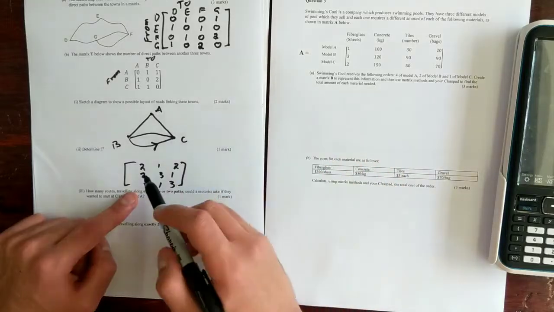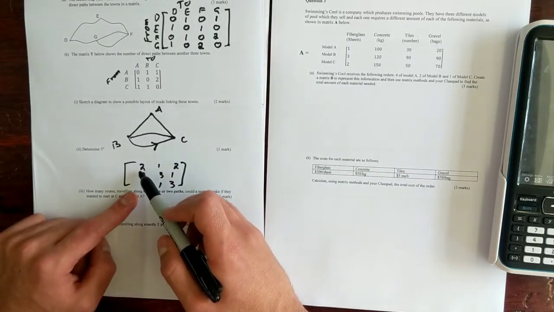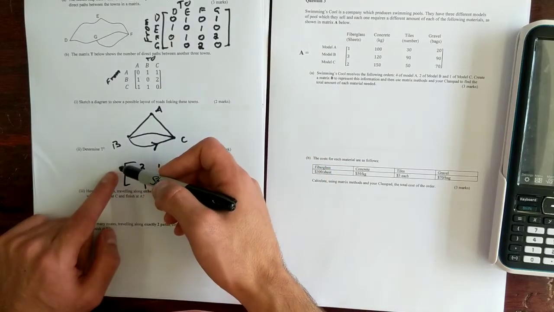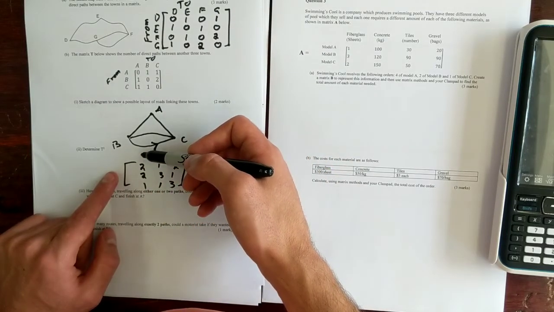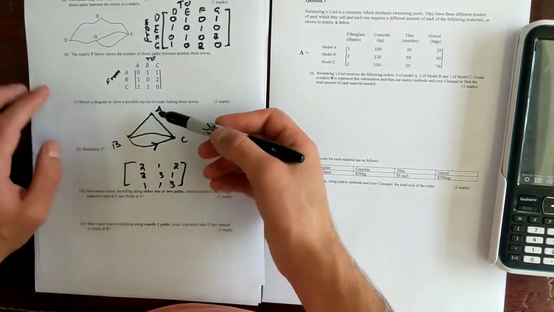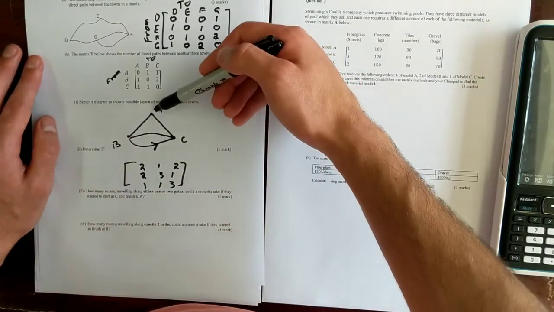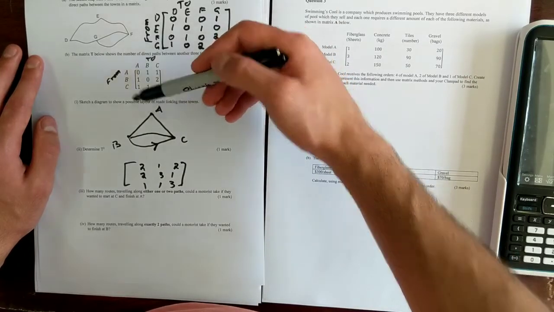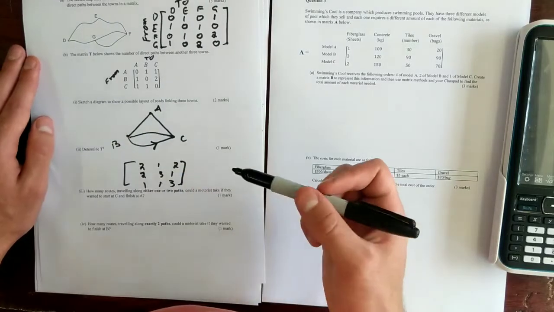So for example, the fact that there's a 2 up in this top left corner here means that there are 2 ways that you can get from A back to A with a 2-step route. If we look back at my diagram here, I could go to C and back to A. That's a 2-step route getting from A to A, or from A to B back to A.